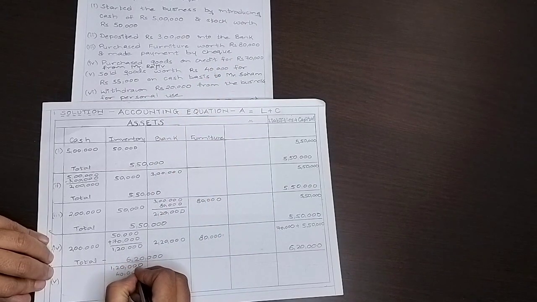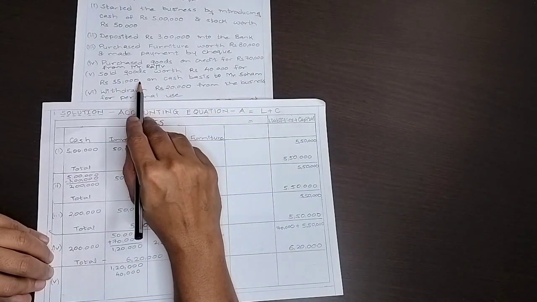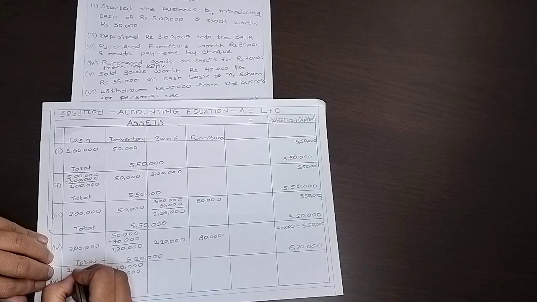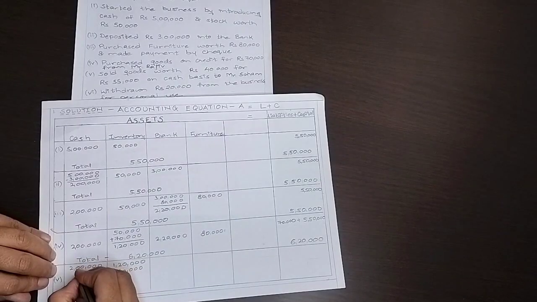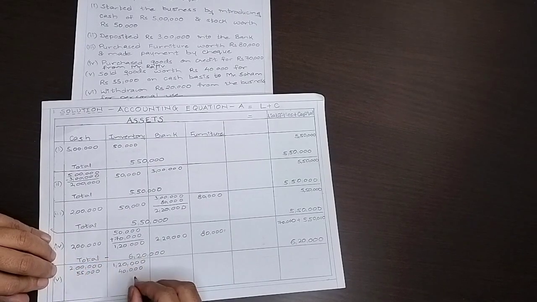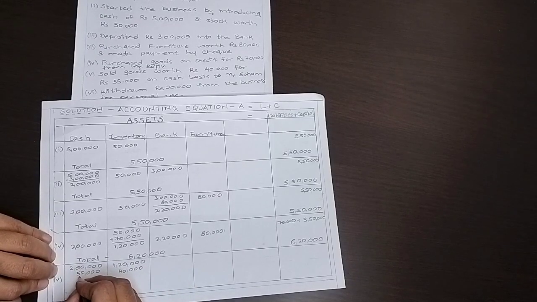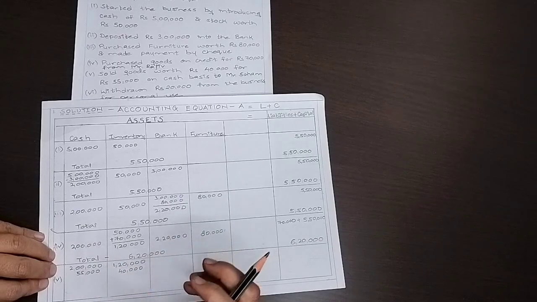Okay, this is crucial. Just understand. For rupees 55,000 on cash basis. So cash was how much? 2 lakh. How much amount did he receive? 55,000. Okay, now what happened? The goods worth rupees 40,000 were sold for rupees 55,000. So 15,000 was what? It is profit.